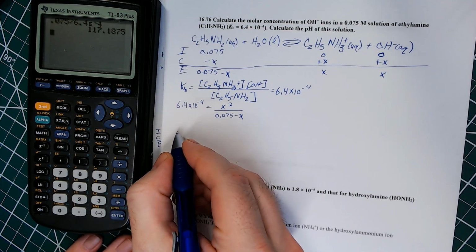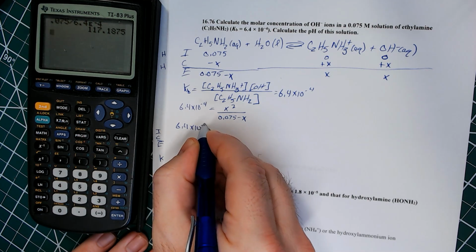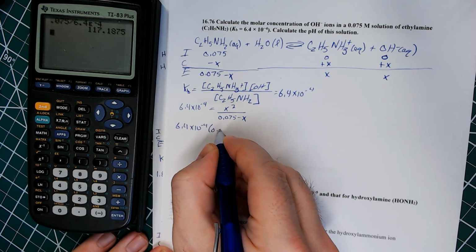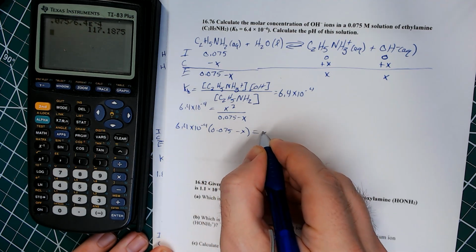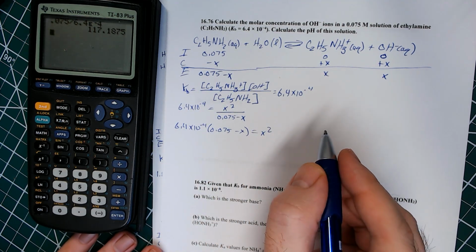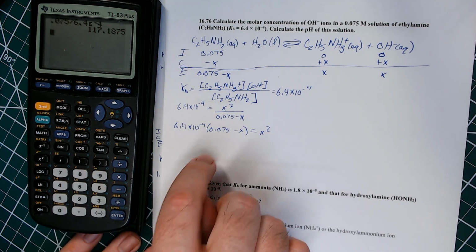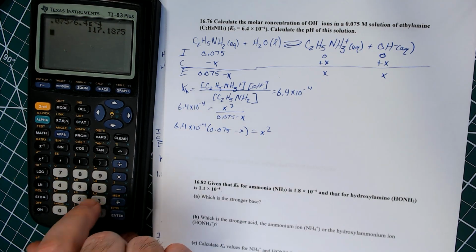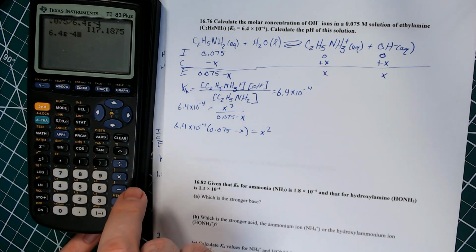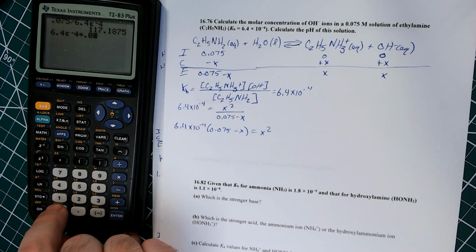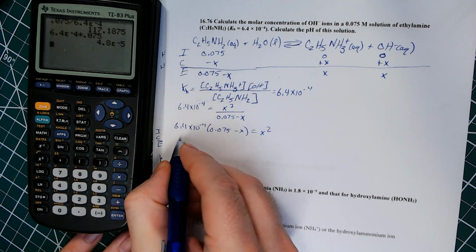So let's cross multiply. 6.4 times 10 to the negative 4 times (0.075 minus x) is equal to x squared. Let's distribute this. 6.4 times 10 to the negative 4 times 0.075 gives us 4.8 times 10 to the negative 5.